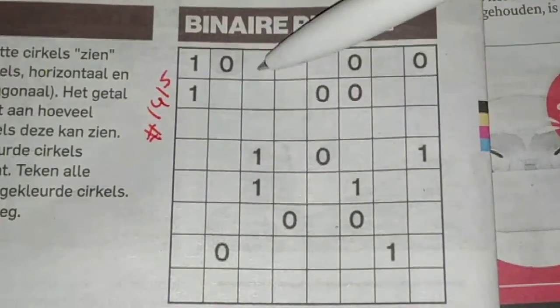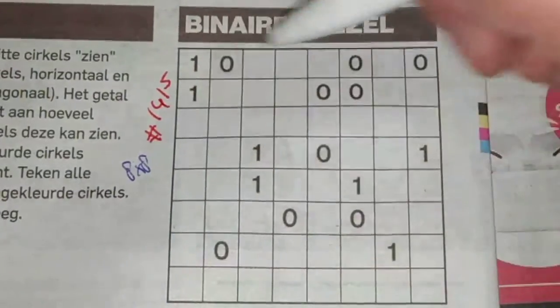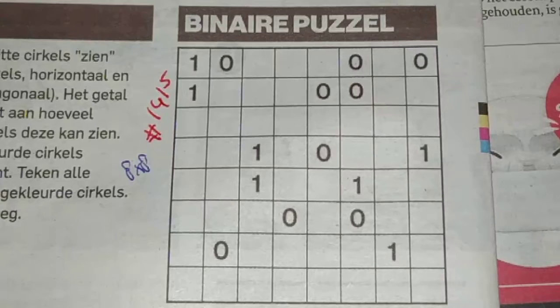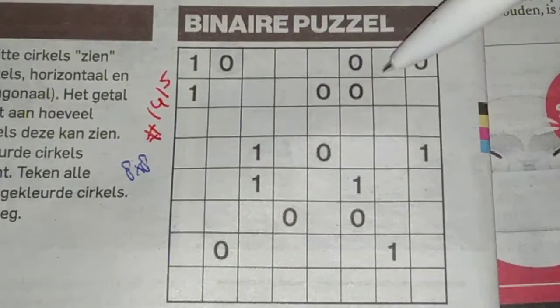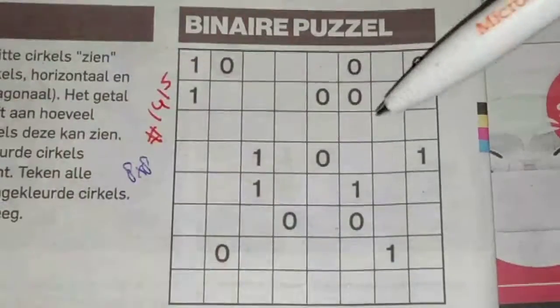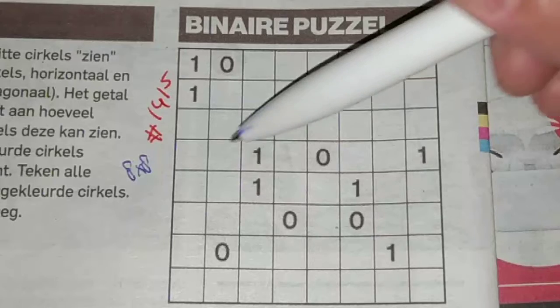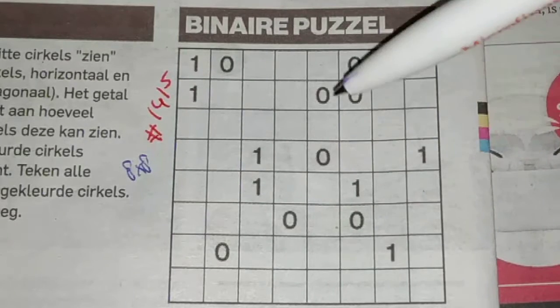Let me count. 1, 2, 3, 4, 5, 6, 7, 8. It's an 8 by 8 binary puzzle. That means in a row or in a column there are always 4 zeros and 4 ones.